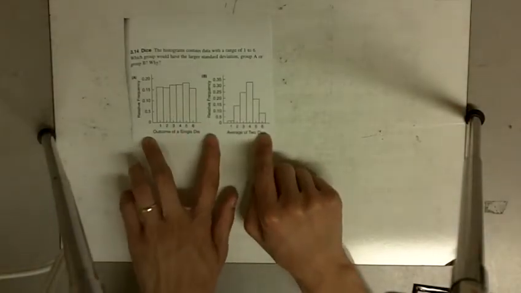Dice, and it shows the histogram contained data from a range of 1 to 6. Which group would have the larger standard deviation, group A or group B? And we've got group A, this is the outcome of a single die, and group B, average of two dice.